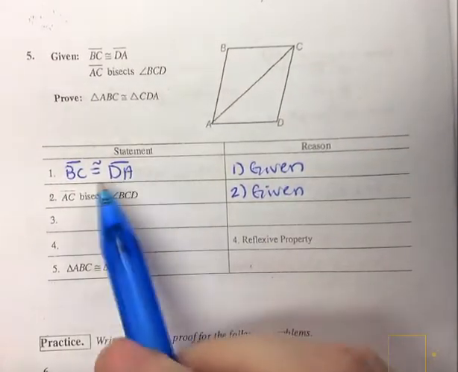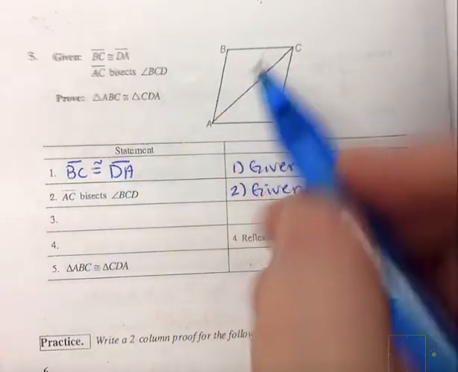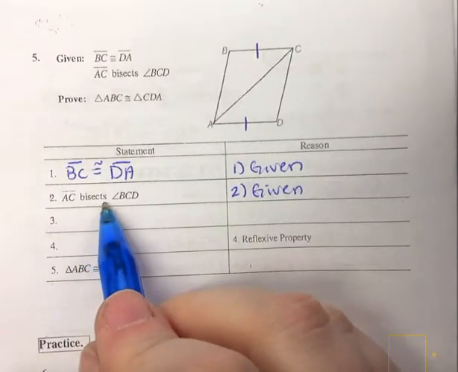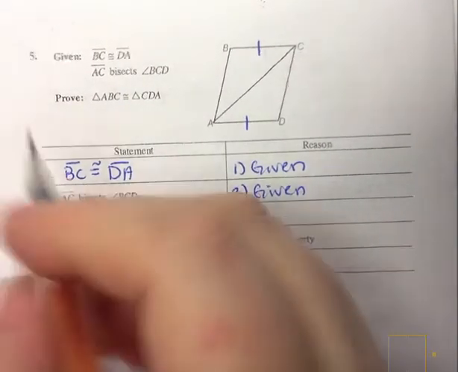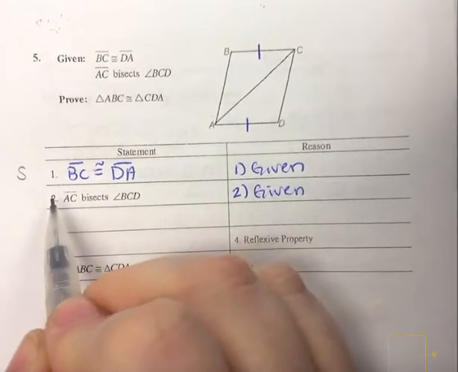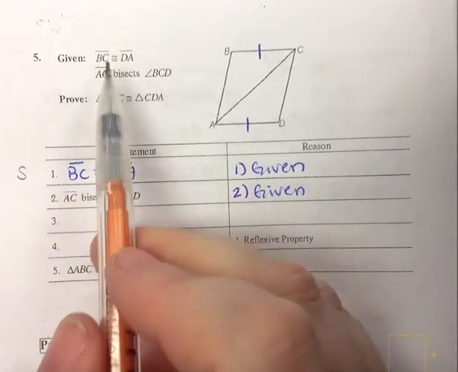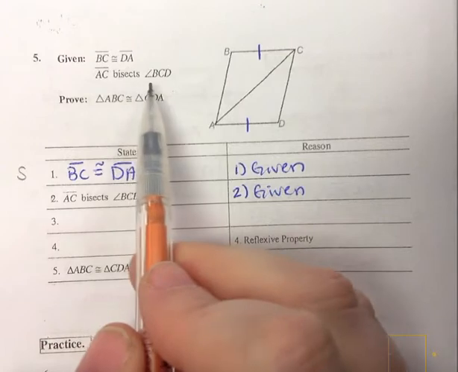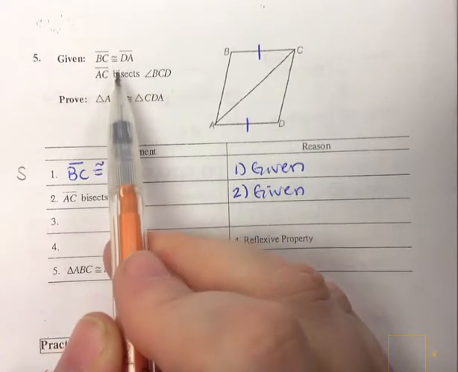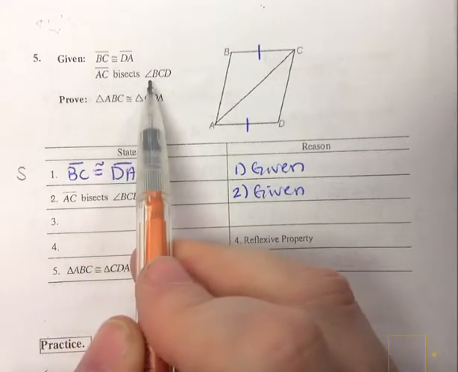I'm going to go and mark anything I can. So on statement 1, I have a congruency: segment BC is congruent to segment DA. But then I have bisect, so that doesn't say congruent. What that means is that on statement 1, I have a segment congruent, so I can put an S beside it. I can't put anything on 2. That means I have to find 2 more pieces of information, which I can use one of my givens. This given is done because it's congruent already, but I can use this given to find something else. Maybe 2 pieces, but maybe only 1.